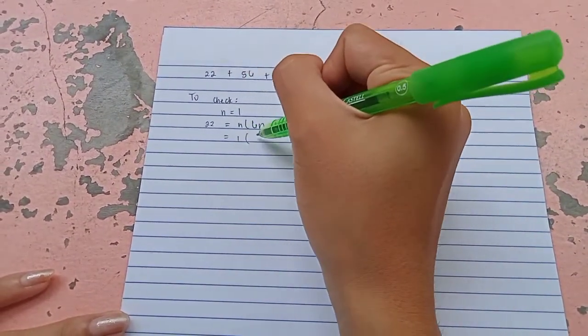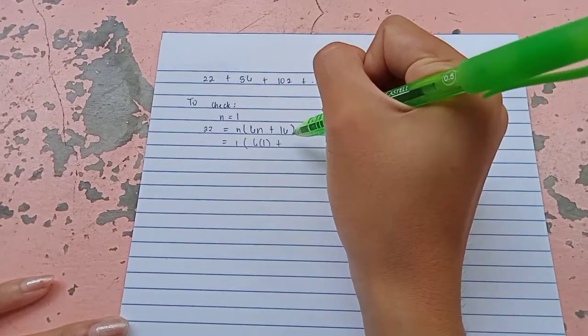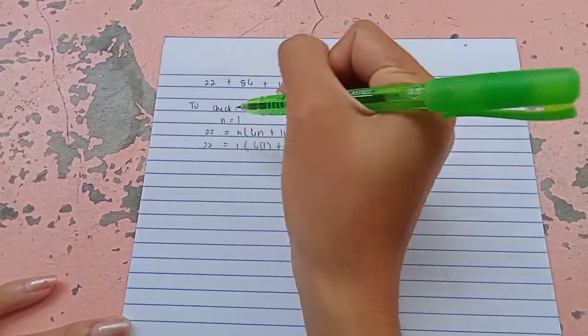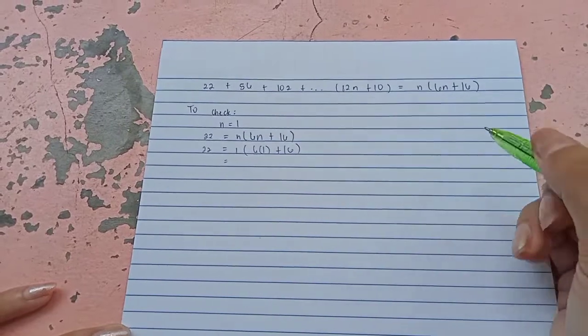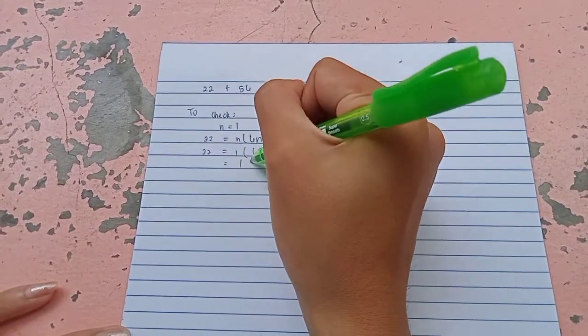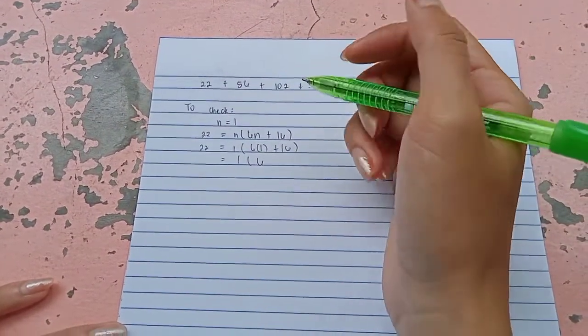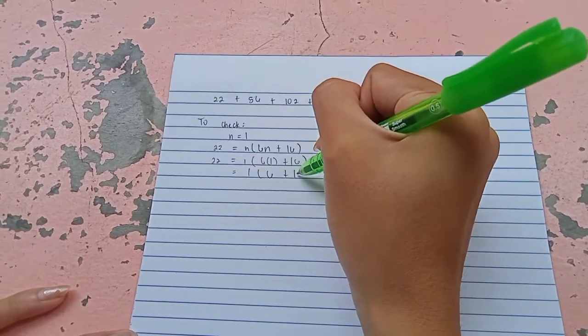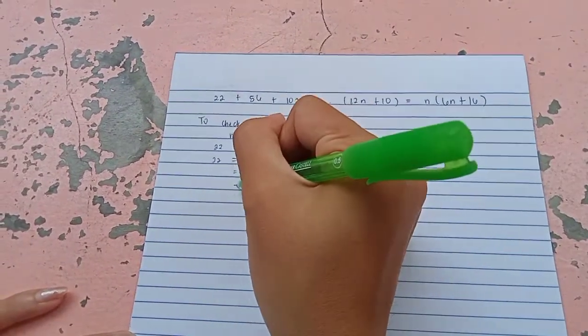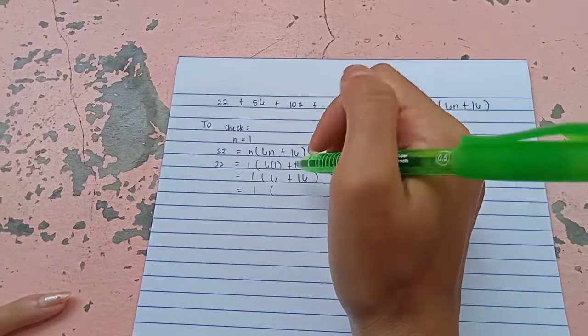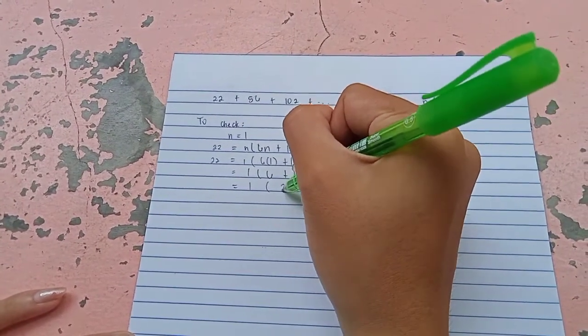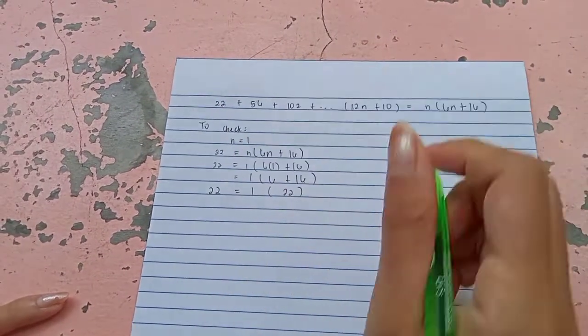Substitute the value of n, 1. Let's see if it will be equivalent to 22. 6 plus 16, so 22. Okay.